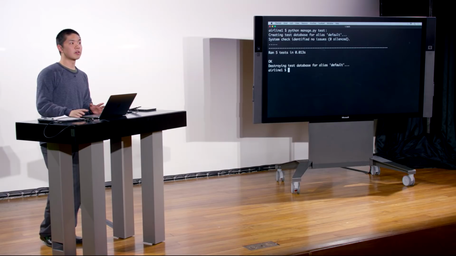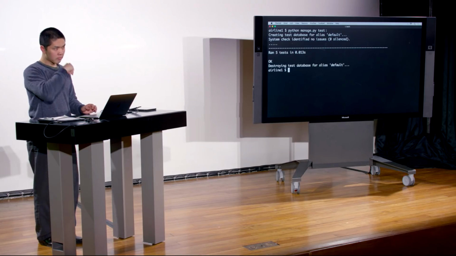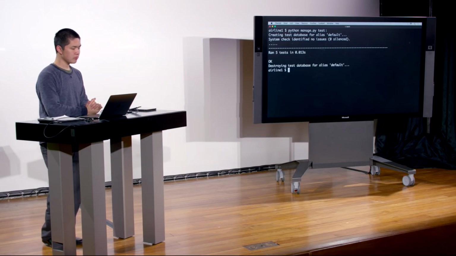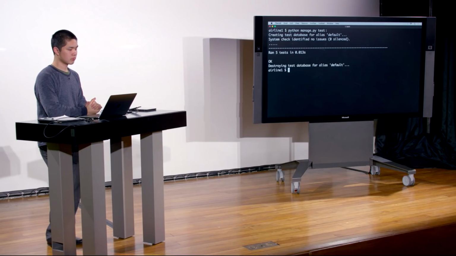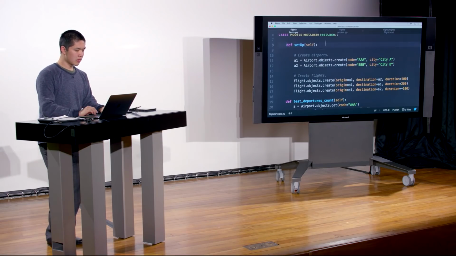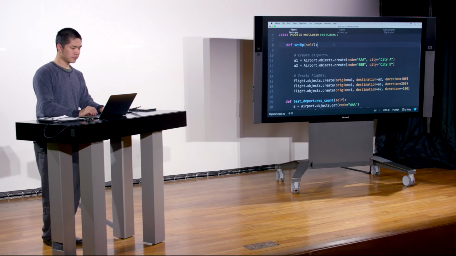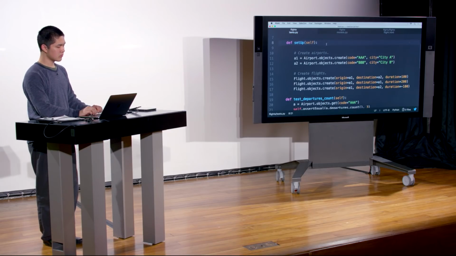Questions about anything so far? Yeah? I guess for the test, is the setup a one-time thing, or does it run for every test? But we want this to run only once, right? We don't want multiple airports, for example, with the same name.